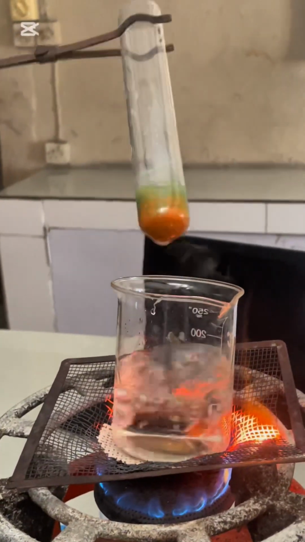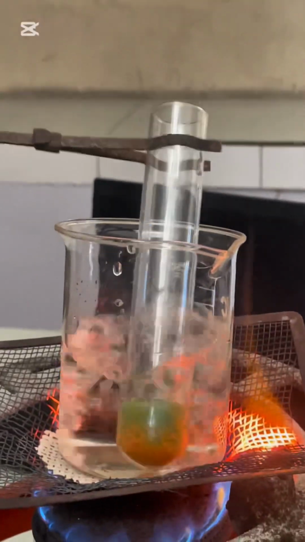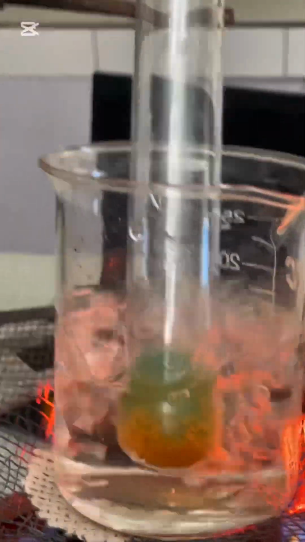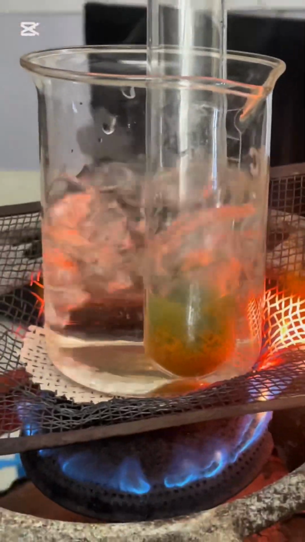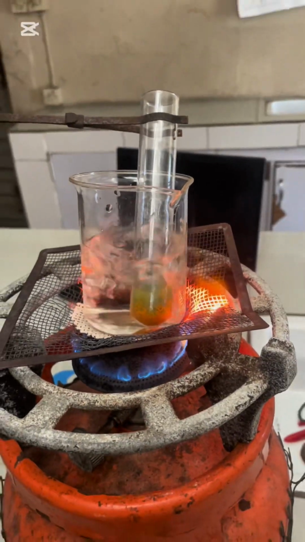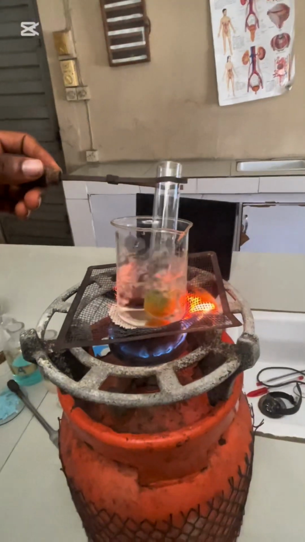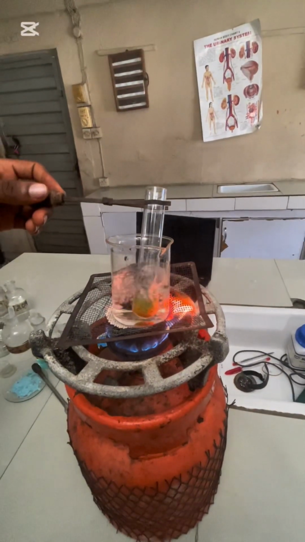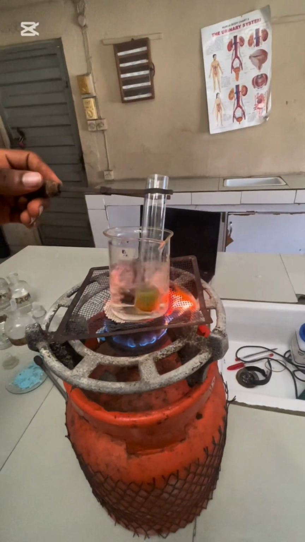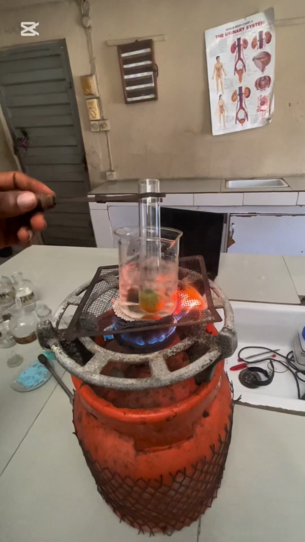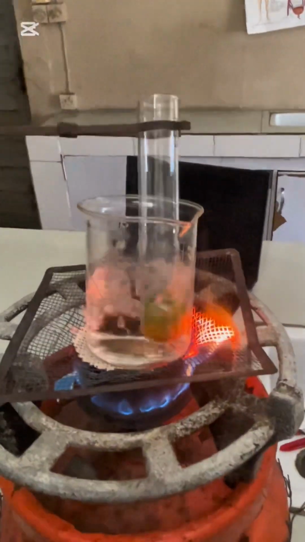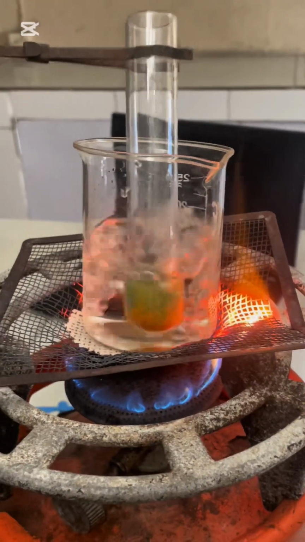You can see a brick red precipitate. Is science not beautiful? When you look at this, you know science is so pretty. Very nice. So what does it mean? That a reducing sugar is present, or a CHO functional group. We can write either choice, or you can even write glucose.